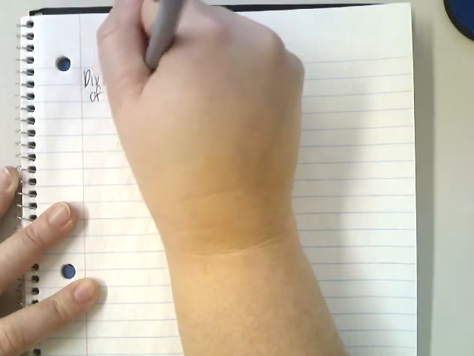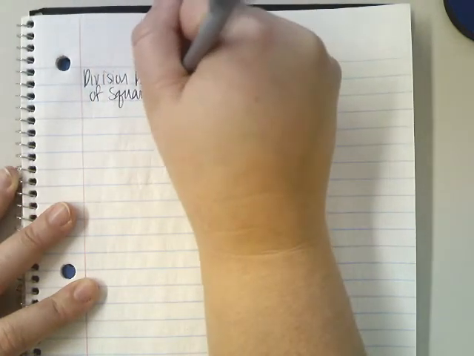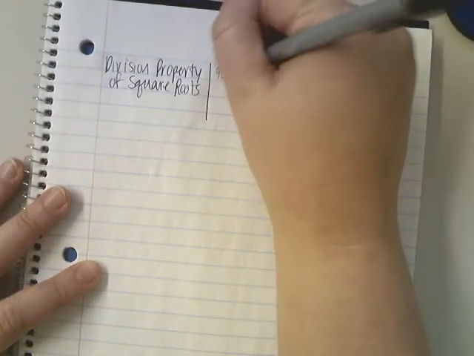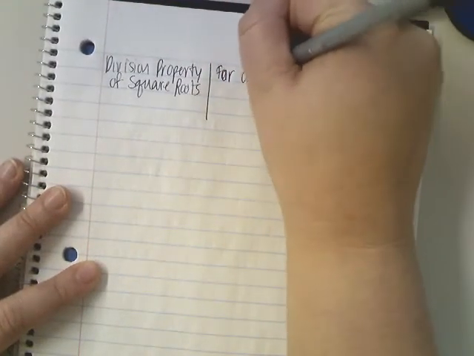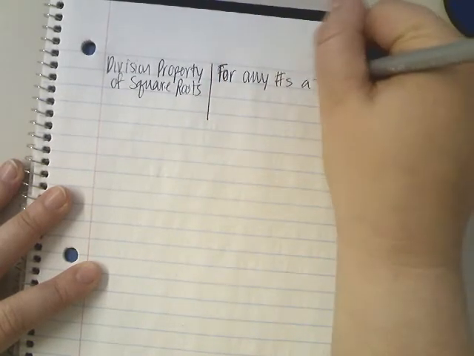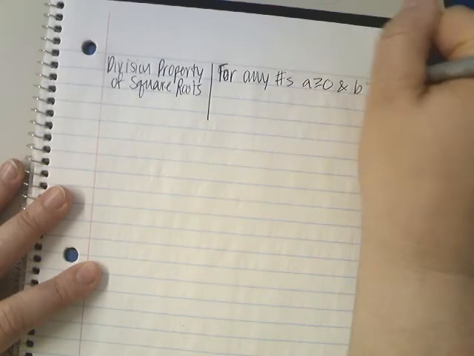Of square roots. And that says that for any numbers where a, again, is greater than or equal to 0 and b is greater than or equal to 0.